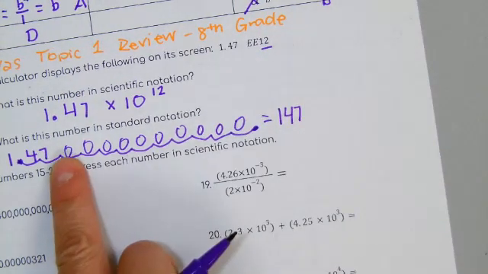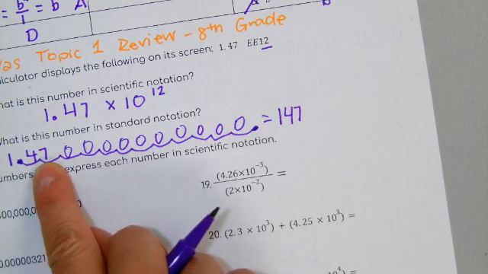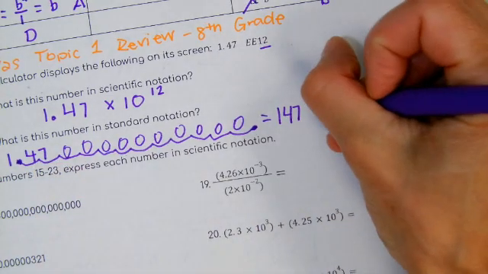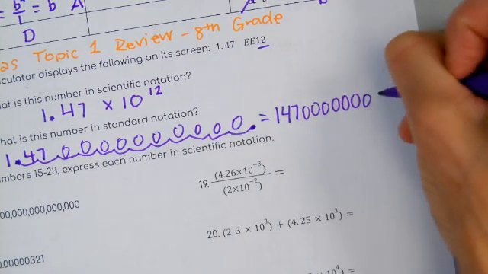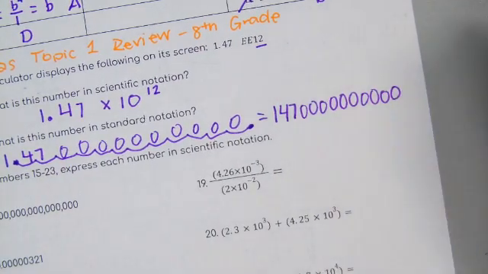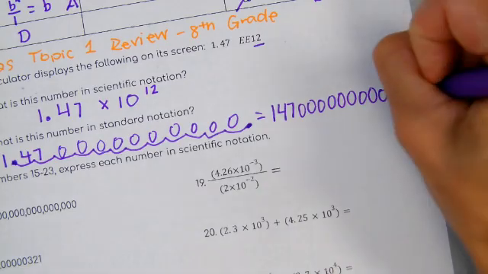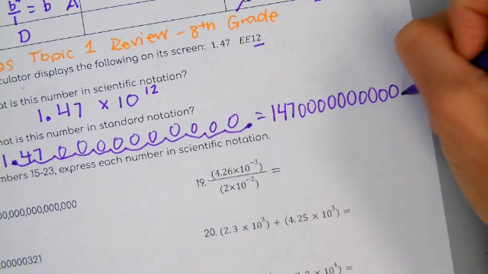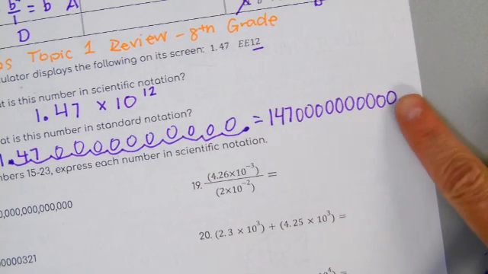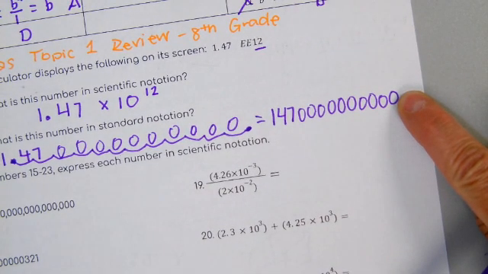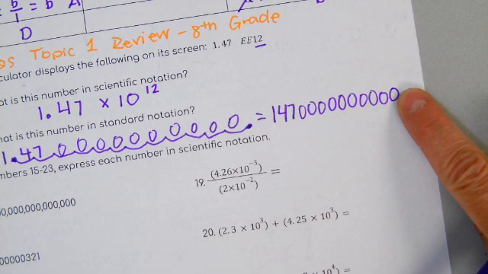And then let's count. How many zeros did we actually have? Well, 2 of them were taken up by 47, leaving us with 10 zeros. 1, 2, 3, 4, 5, 6, 7, 8, 9, 10. And technically now, the decimal is at the end. But you do not have to type that decimal in if you're on Savvas. You would just leave it off. You've moved it out. Okay? And so that would be how you would want to put that in.